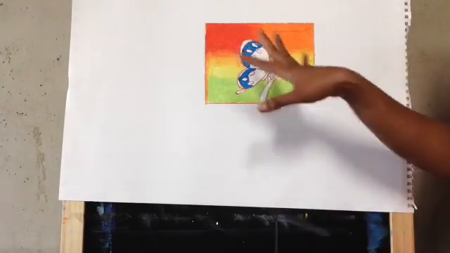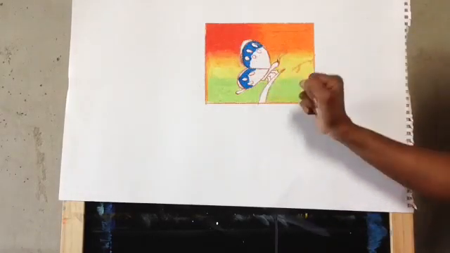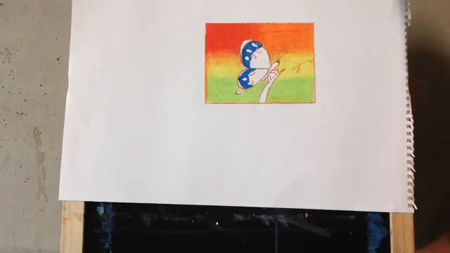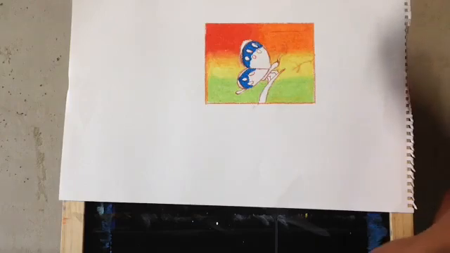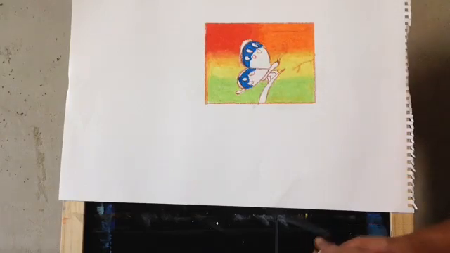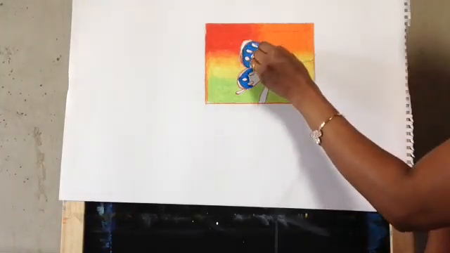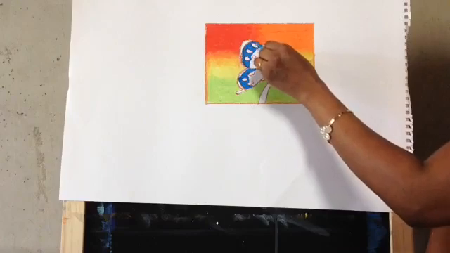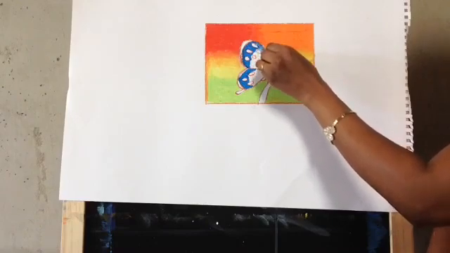Okay, make sure you're not smudging your artwork by keeping your fingers or palm inside. So we are doing a lot of hard work and we don't want to mess up our work. Okay, the next color I want to use is light blue blended with dark blue.